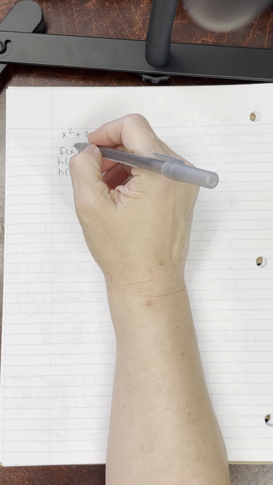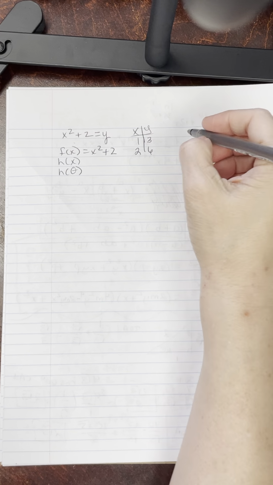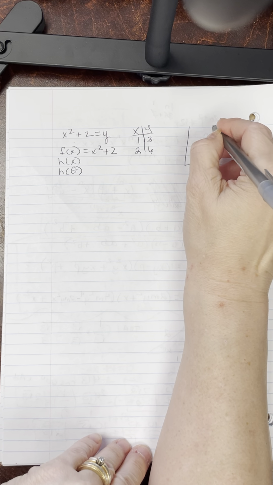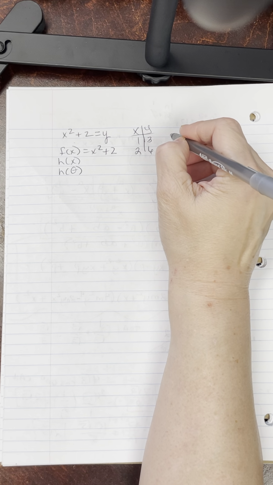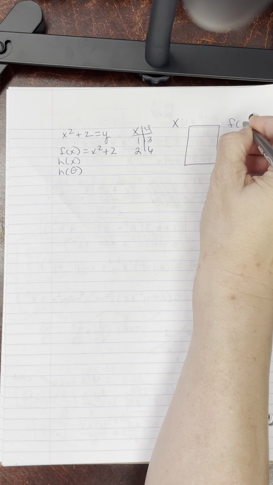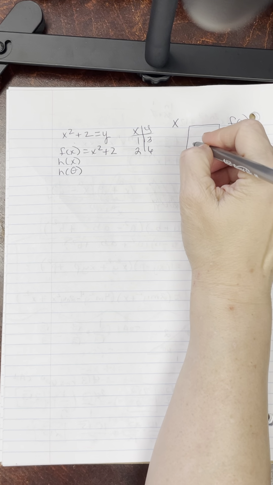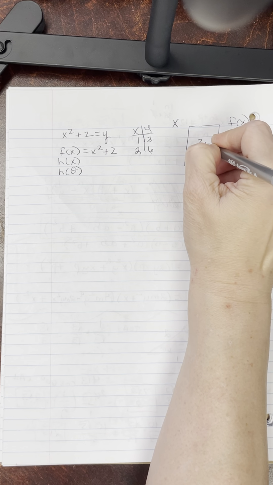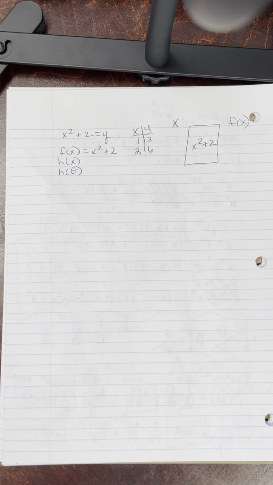If I am dealing with a function, then I can picture it as if it was a machine. So what's coming in are my x values. What's coming out are my f of x values. And what is in the machine is the equation that we're dealing with. What they will ask you to do is to solve for a provided x answer.